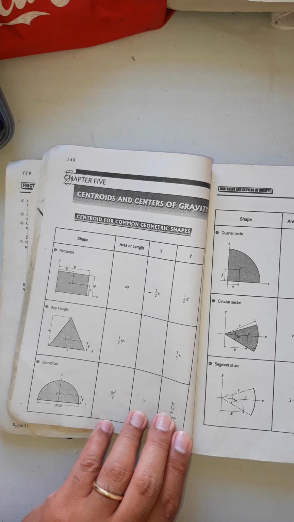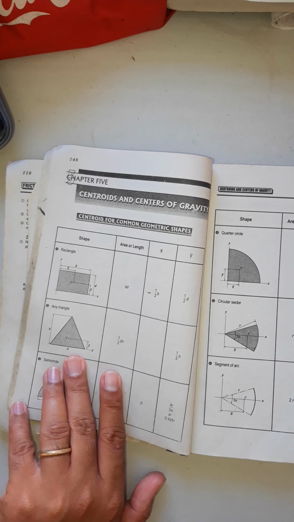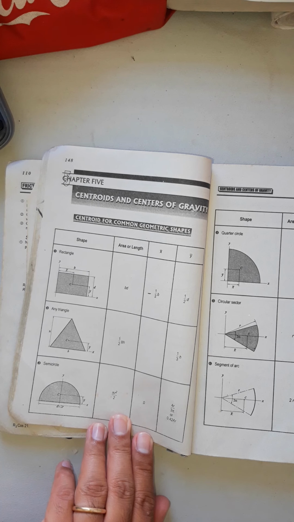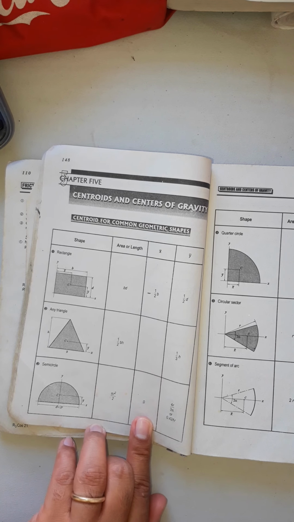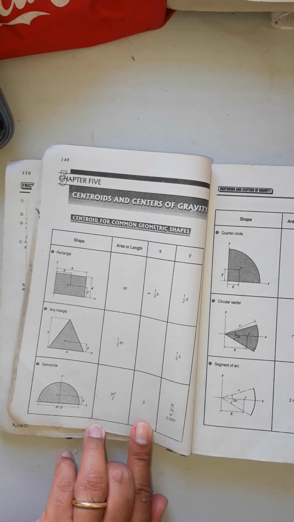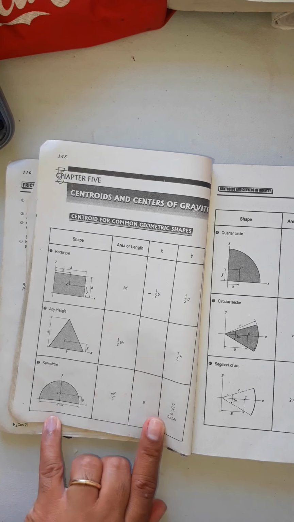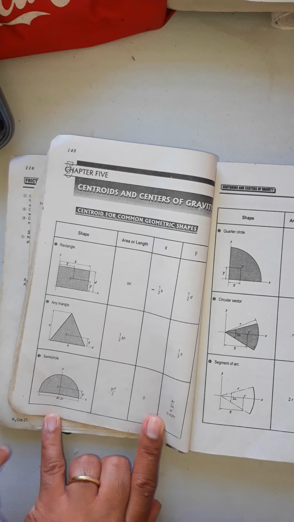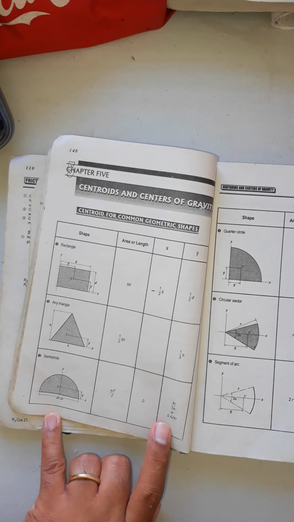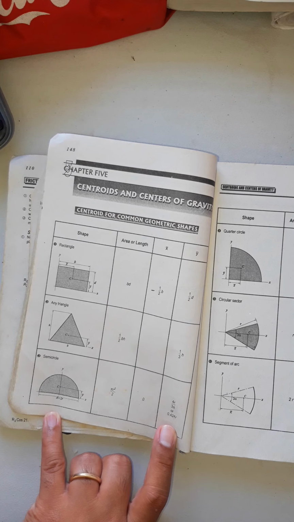It could be a right triangle, or something else. Then for the semicircle, the area is pi r squared over 2, and bar x is 0, because the center is along the y-axis. For bar y, it is 4r over 3 pi.